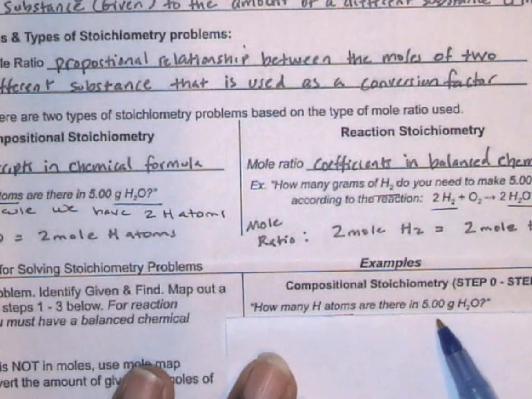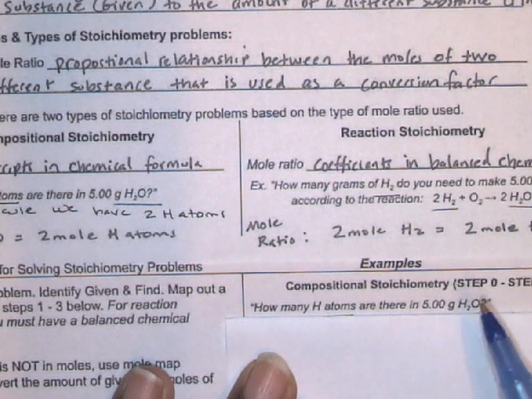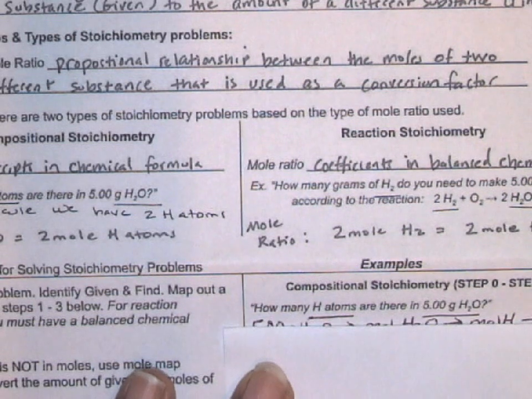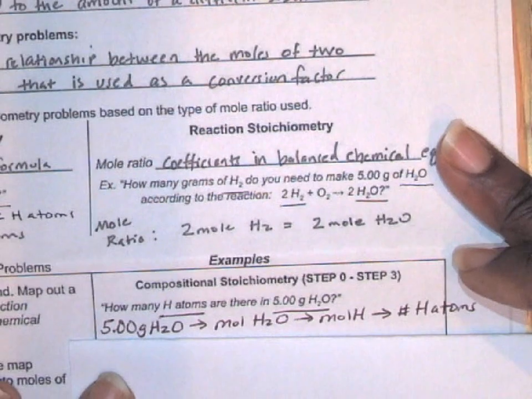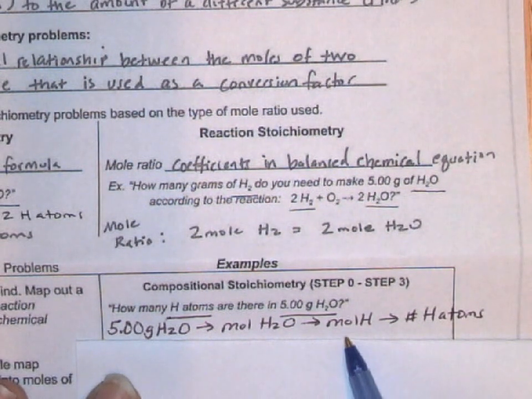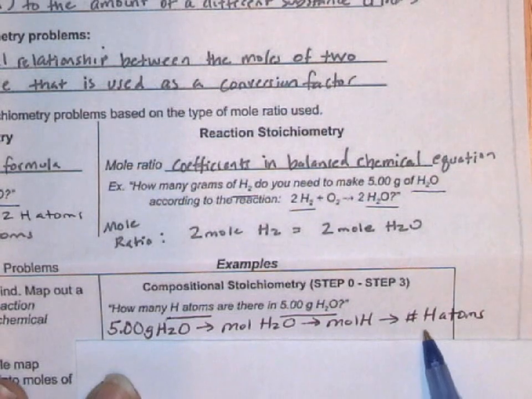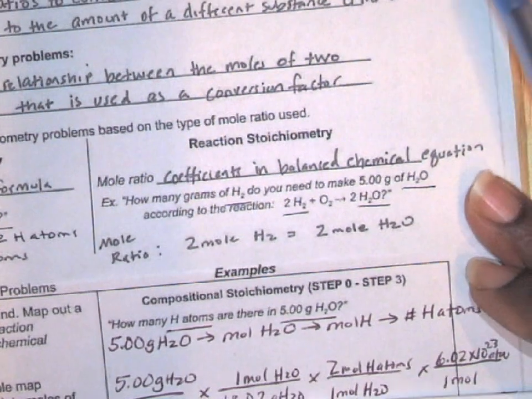But since our given is in 5 grams, we first must convert the 5 grams of water to moles of water. And our overall process will look like this. We'll go from 5 grams of water to moles of water, from moles of water to moles of hydrogen, and from moles of hydrogen to number of hydrogen atoms. And this is what the work would look like.